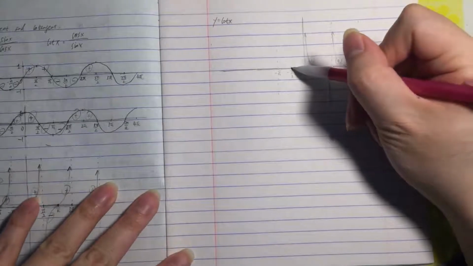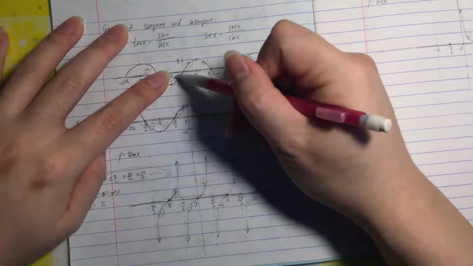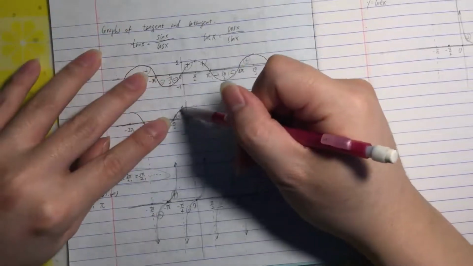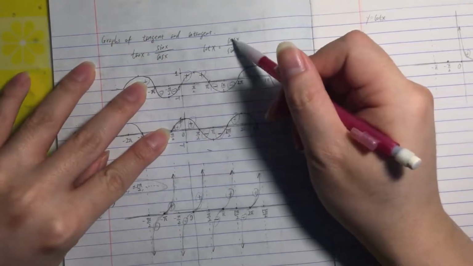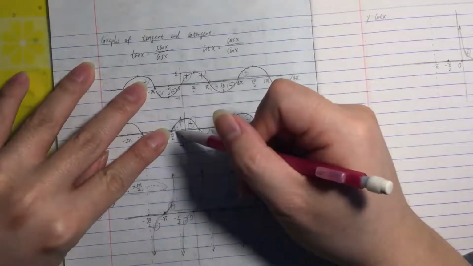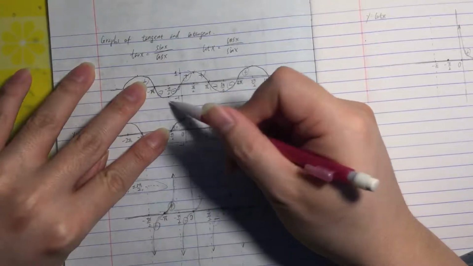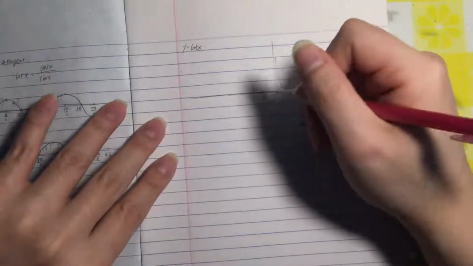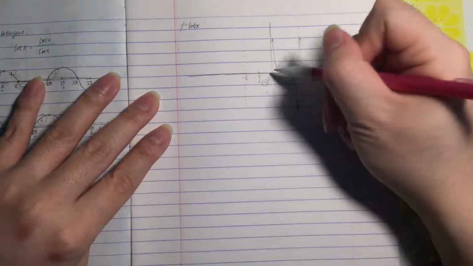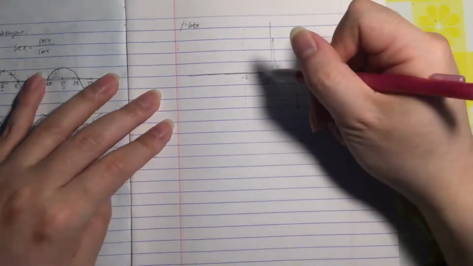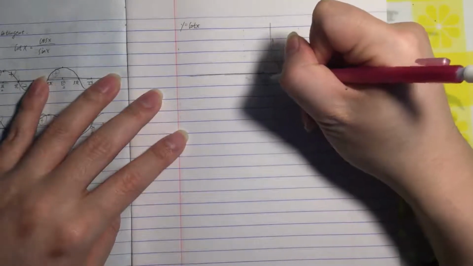For the graph between negative pi over 2 and 0, sine function is negative. Cosine function is positive. Cotangent is cosine x divided by sine x, which is positive number divided by negative number. Positive number divided by negative number is negative. So between negative pi over 2 and 0, cotangent is negative. That's an x-intercept. That's the vertical asymptote. So the graph looks like this.